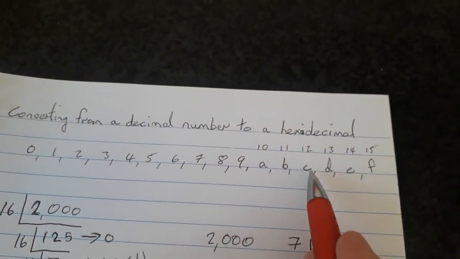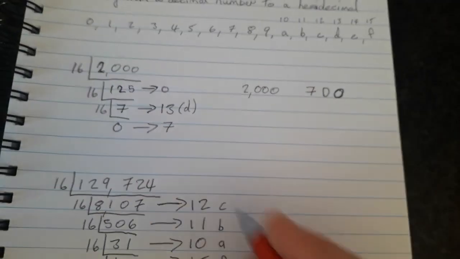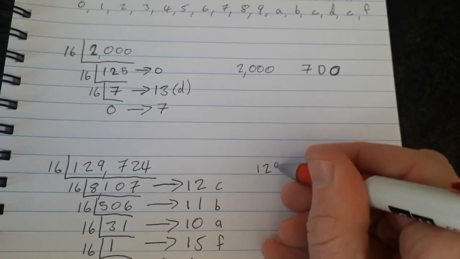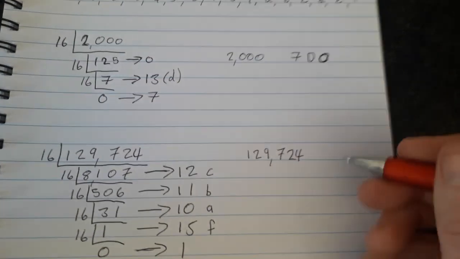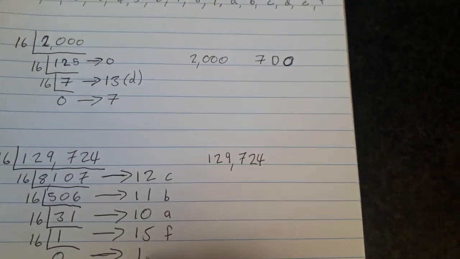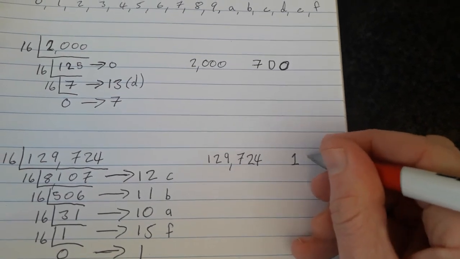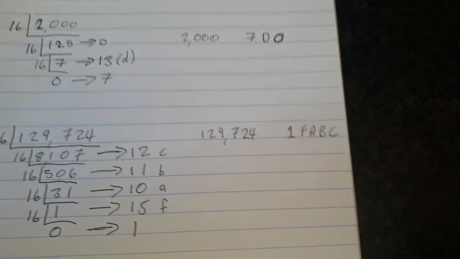So that's the equivalent of F. 10 is A, 11 is B, 12 is C. So this number, 129,724, a regular decimal number, is the equivalent of 1FABC. That's its hexadecimal equivalent.